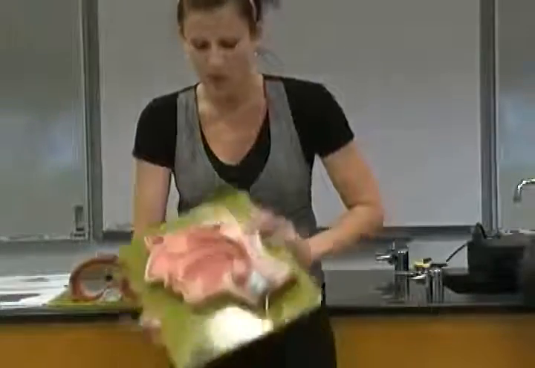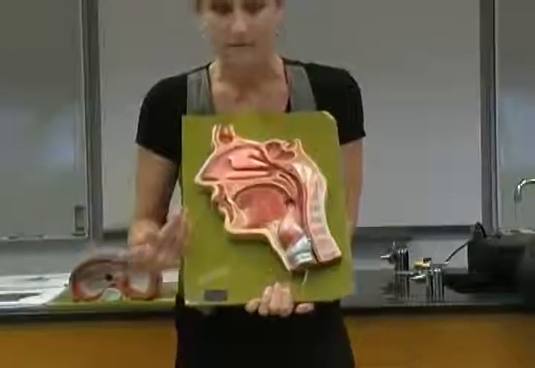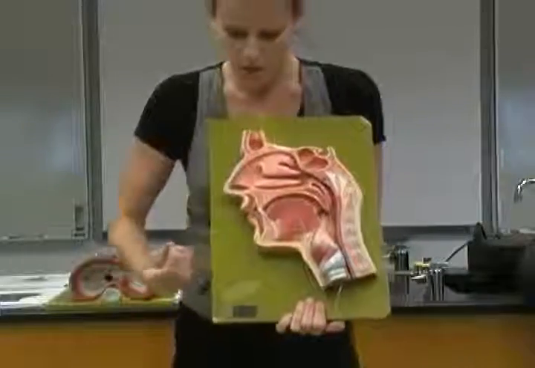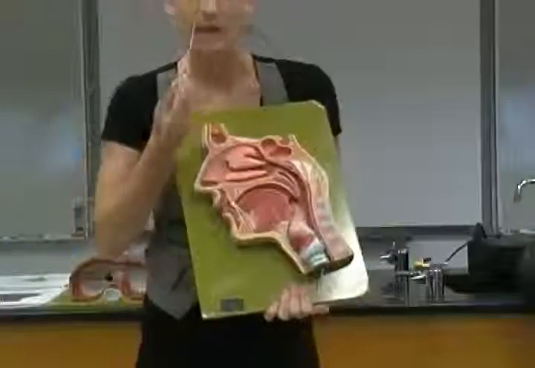The most important of those is obtaining oxygen. So what we're going to do is look through the models and follow the same path that air follows. We're going to start right here where air first enters into the nasal cavity.